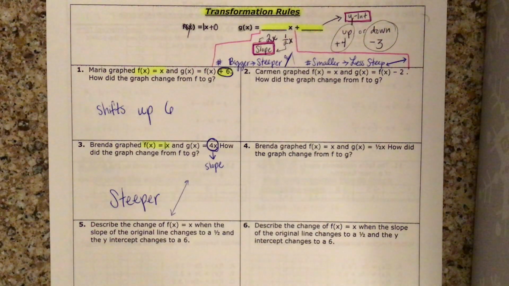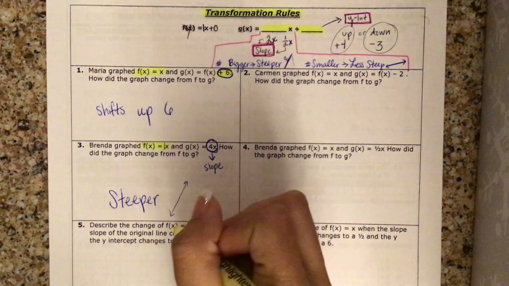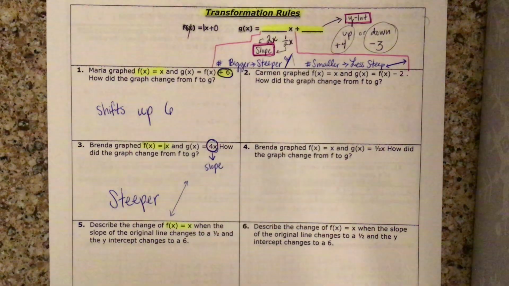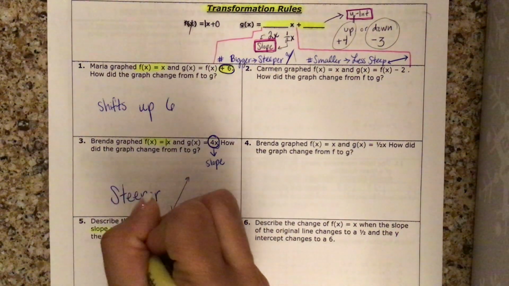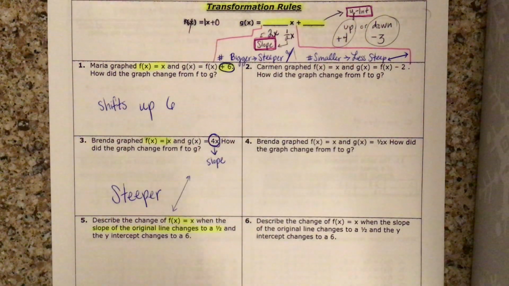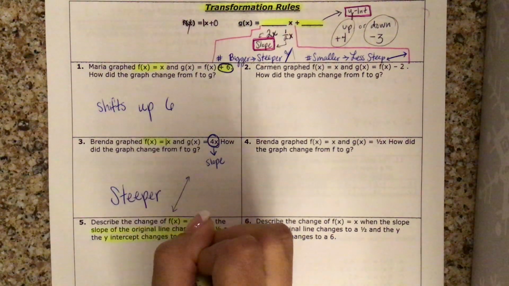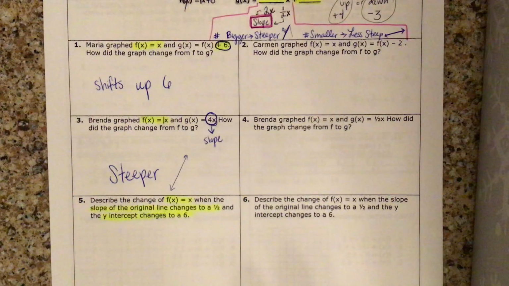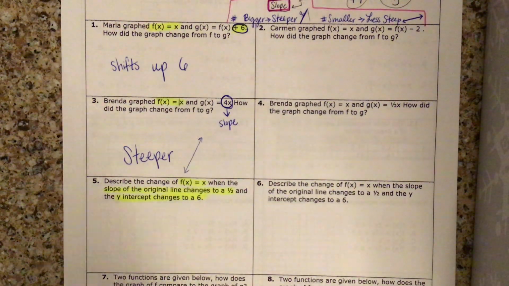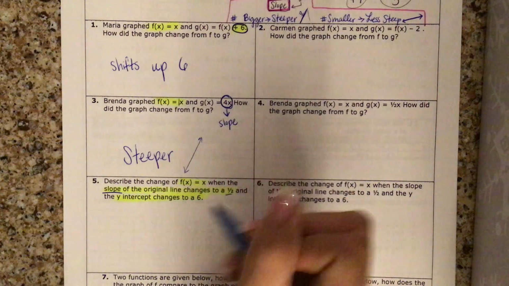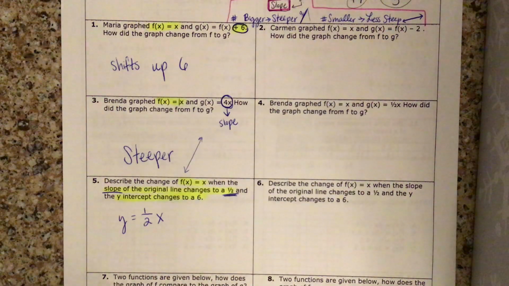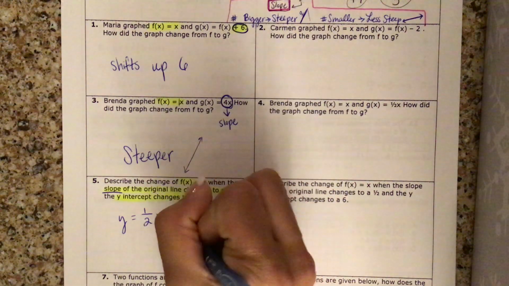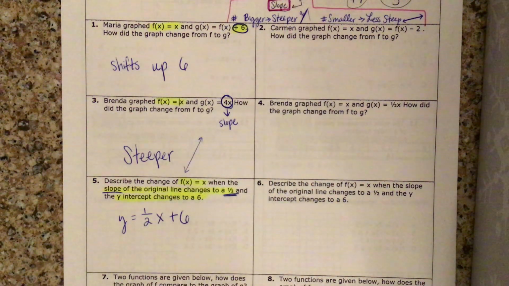So number 5. In number 5, it says, describe the change of f of x equals x. Oh, look, again, that is our parent function. It says when the slope of the original line is changed to a 1/2 and the y-intercept changes to a 6. So in this one, we've got 2 things that are changing. It says the slope. So a slope is the number in front of the x. The slope just changed to a 1/2. The y-intercept is the number in the back. My y-intercept is a plus 6.